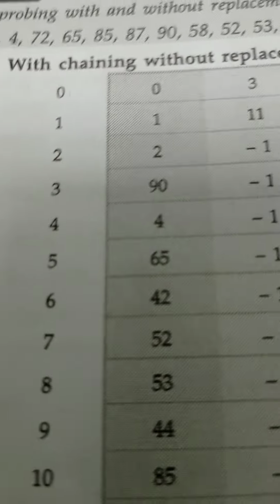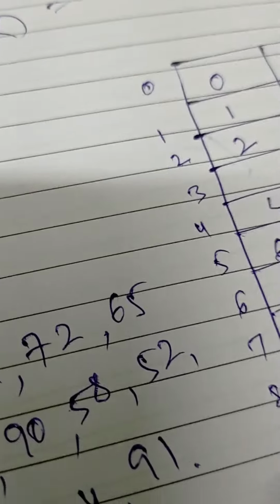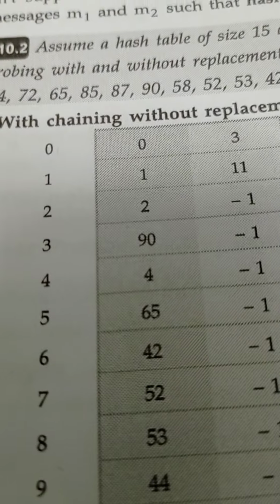Next, 53. Where will we place 53? In the eighth location we will place the 53, like we place the data.